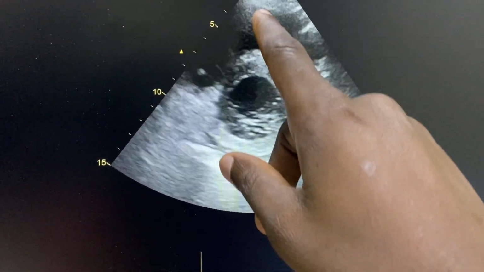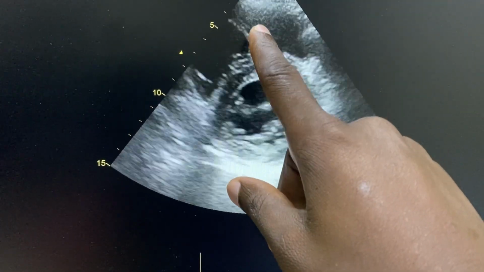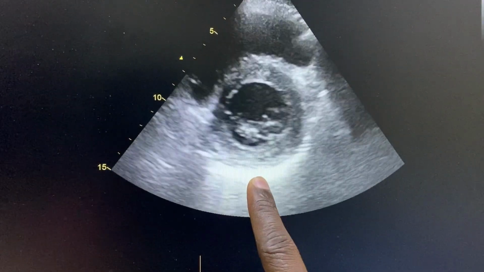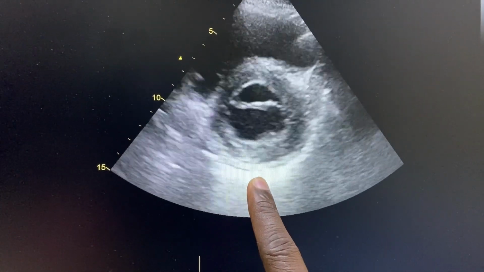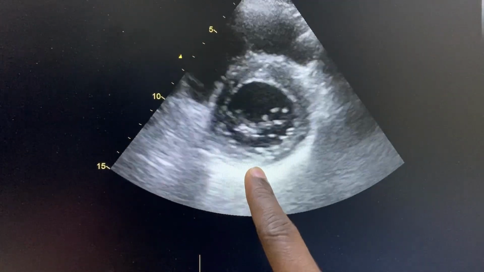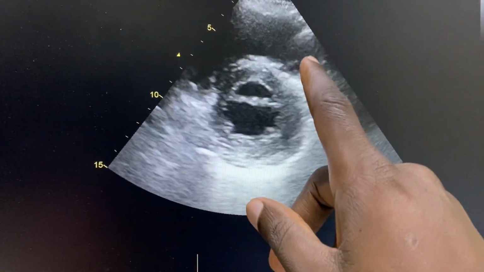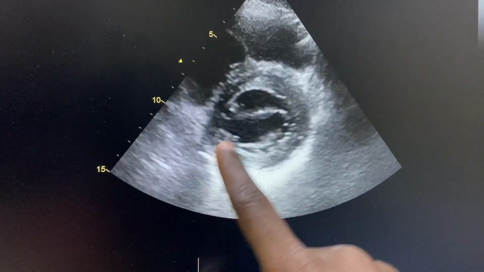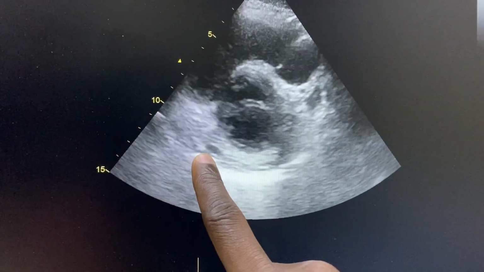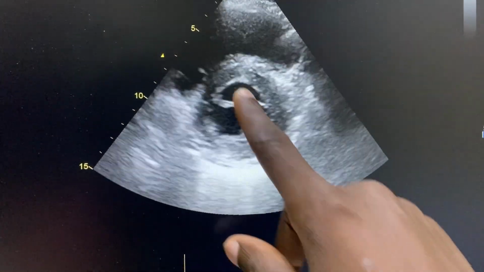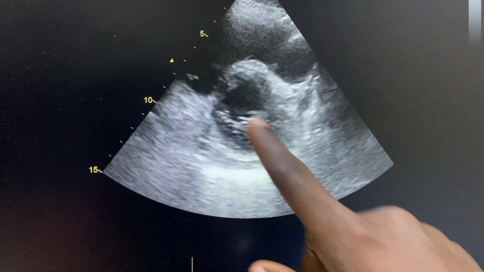So a line can be drawn joining the anterior to inferior, anterolateral and inferior septum, and then anterior septum and the inferolateral.